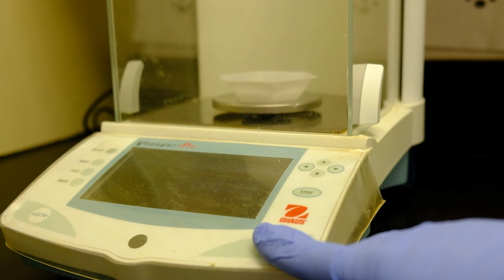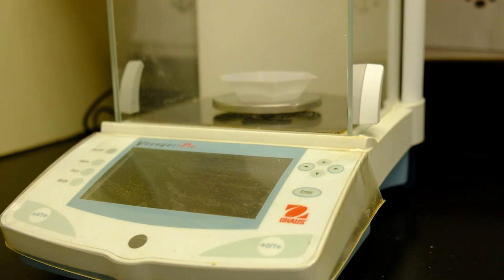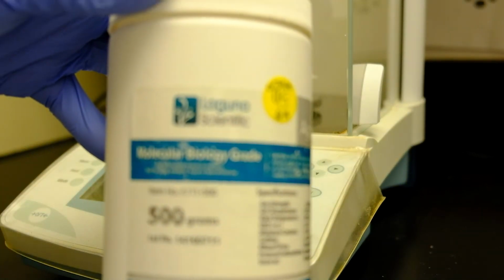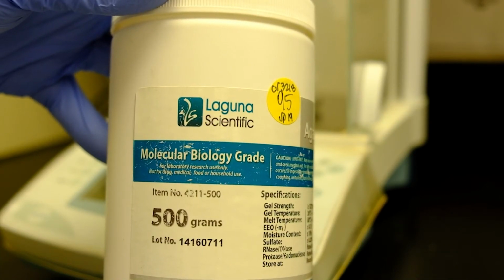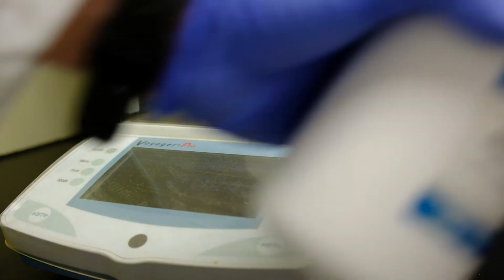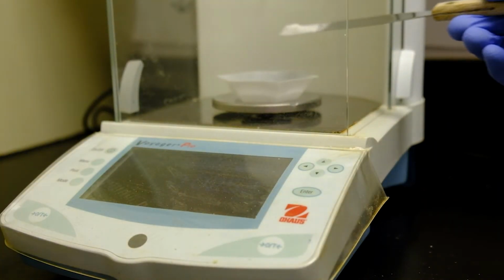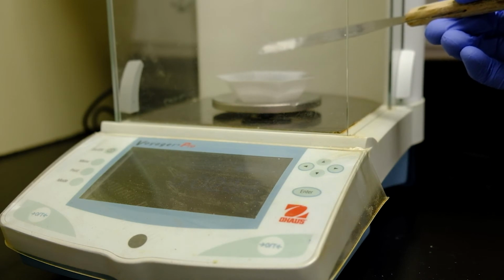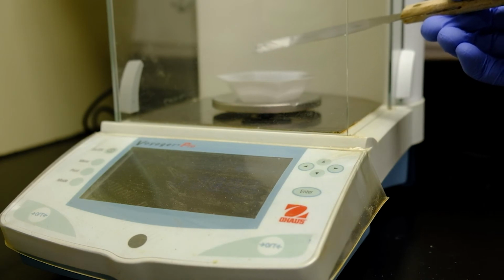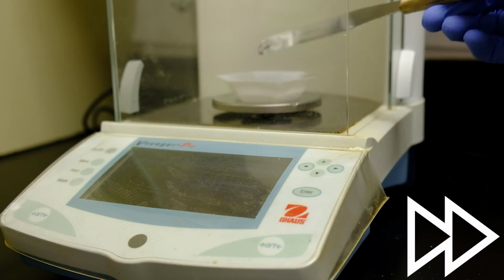Don't forget to zero your balance with the weighing dish on it. To prepare your gel, use only molecular biology grade agarose. For most applications, your gel needs to be about 1% concentrated. That is 1 gram of agarose per 100 milliliters of TAE buffer. Our gel will be about 70 milliliters in volume.